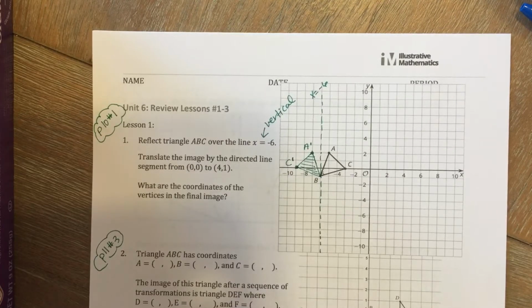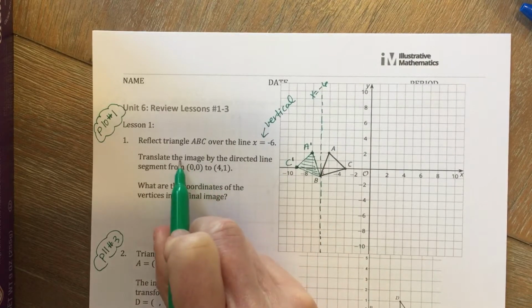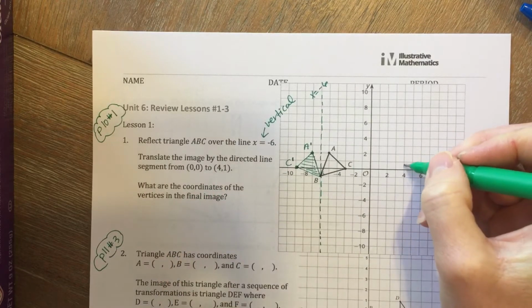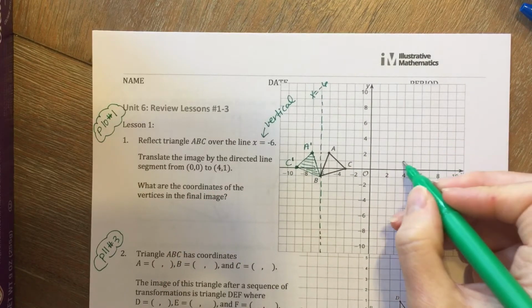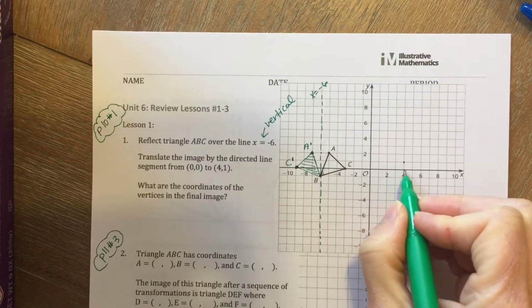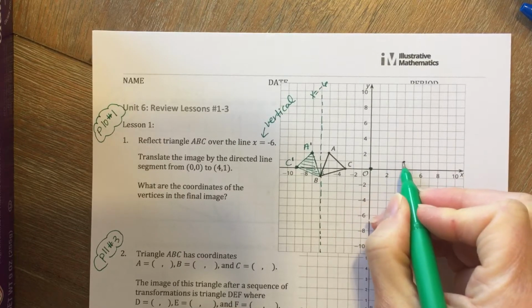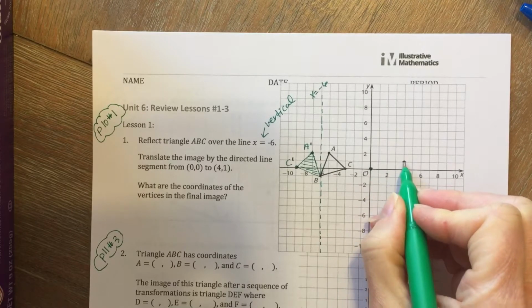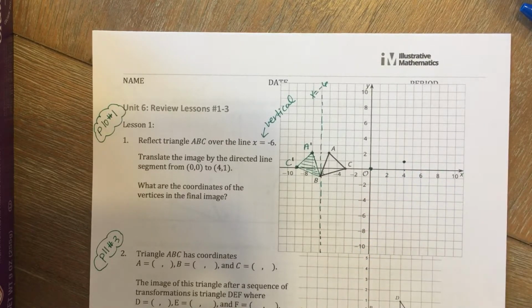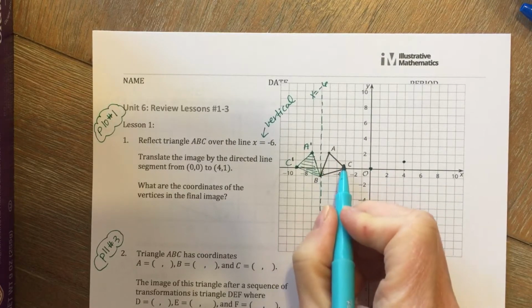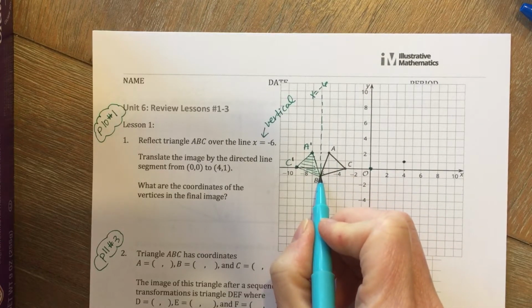x equals -6. It now asks me to translate it by the directed line segment from 0, 0 to 4, 1. So if you imagine what that movement would be like, I would be going to the right 4, up 1. To move from 0, 0 to 4, 1 would be right 4, up 1. So I want to take each of my coordinates and I want to move them right 4, up 1. So let's do it to B first.